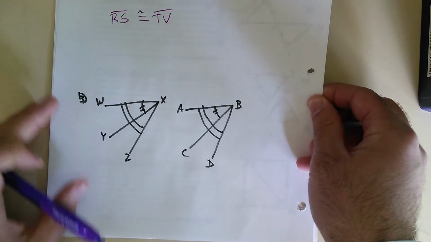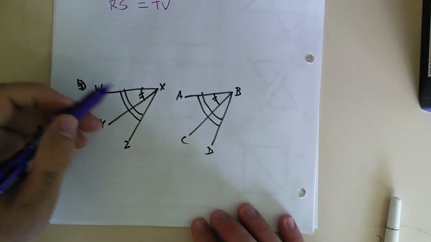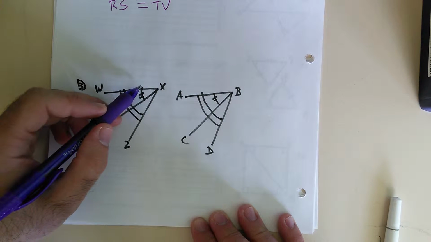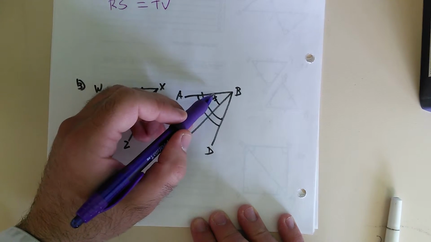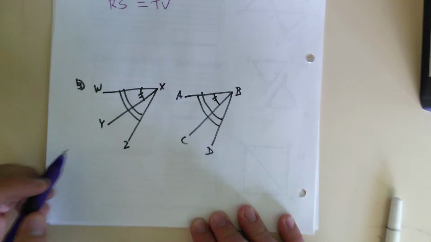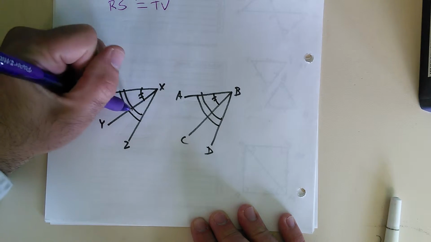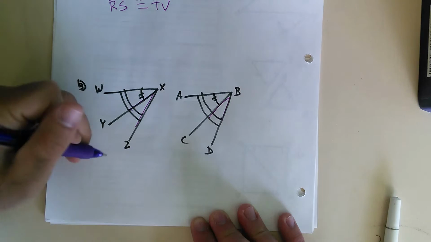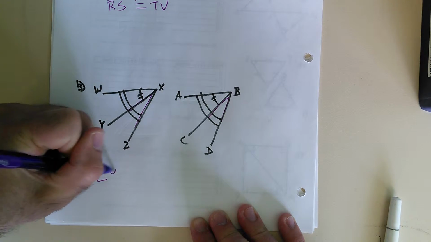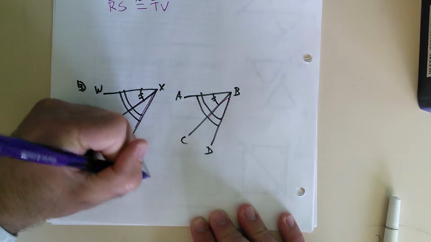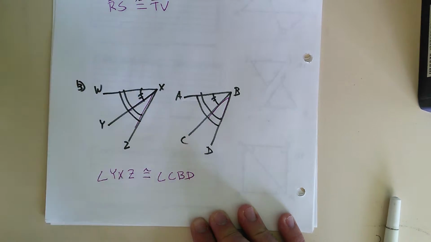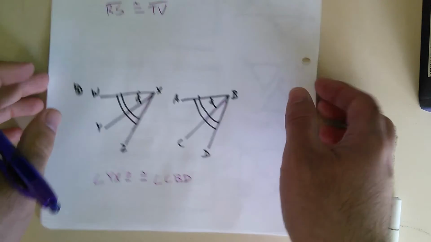Here in part B we're doing the same thing with angles. I have this larger angle here is congruent to this larger angle here. And this smaller angle, which I'm going to subtract out, is going to be congruent to this same small angle, which I'm subtracting out of the bigger angle. So what's left, this piece that's left here, must also be congruent. So I go ahead and write that angle YXZ must be congruent to angle CBD. That's it. Okay, let's look at number 3.